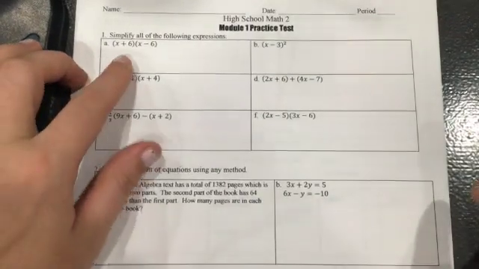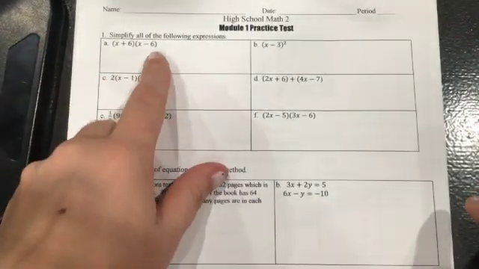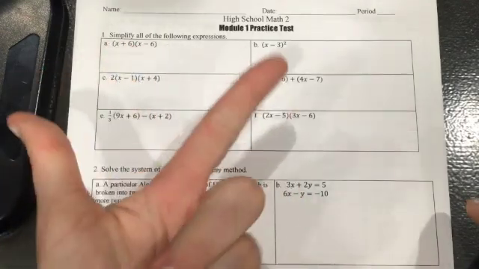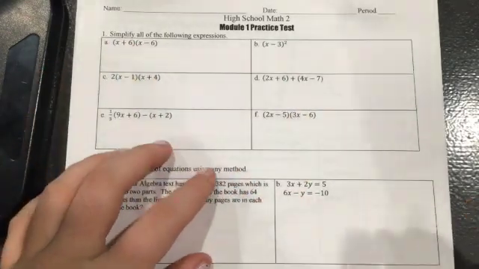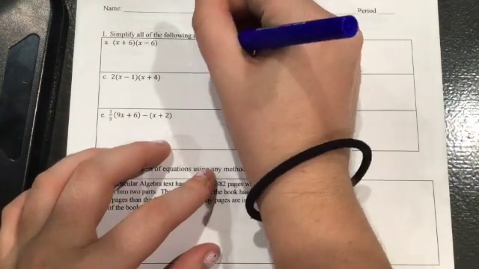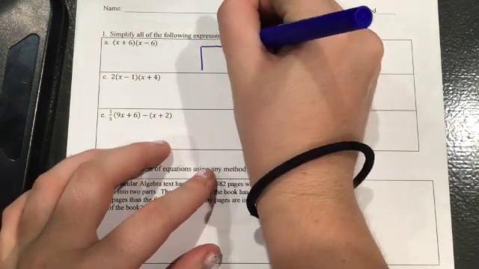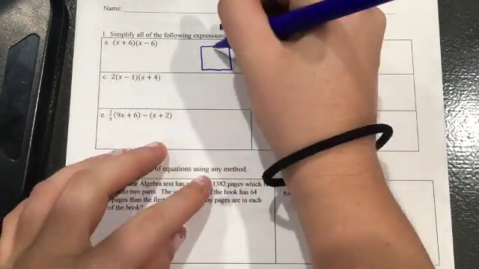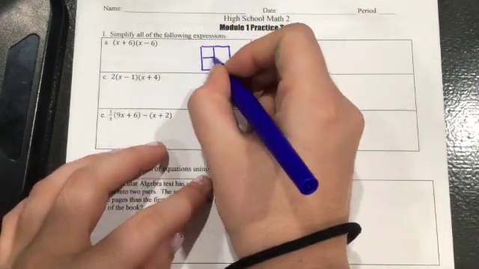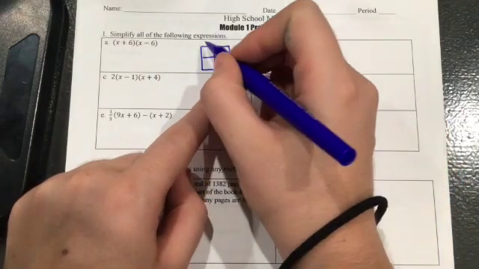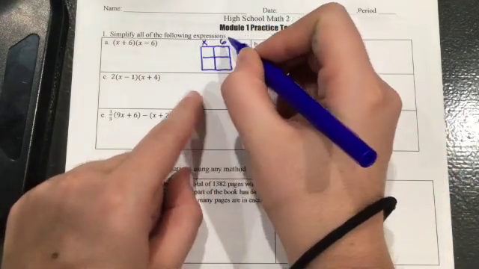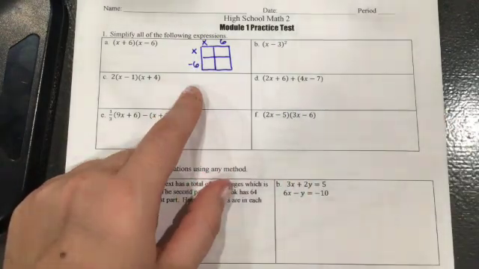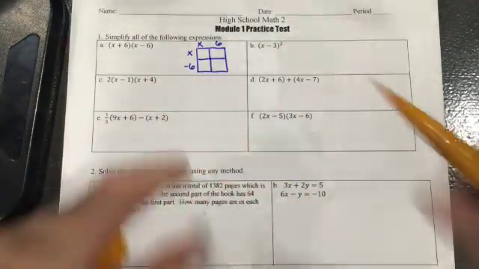All right, question 1a. We have two binomials being multiplied together, so we can either do FOIL or we can do the box method. Let's start with the box method. Build a box. These each have two terms, so I'm going to give two terms on the top and two terms on the bottom. Start filling it out. And we're going to fill everything in.